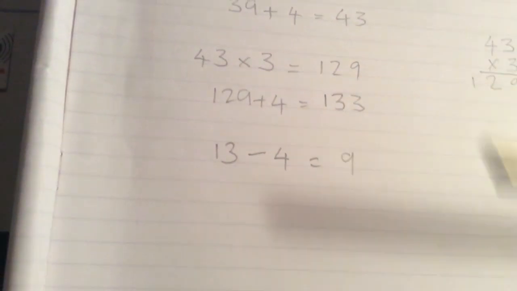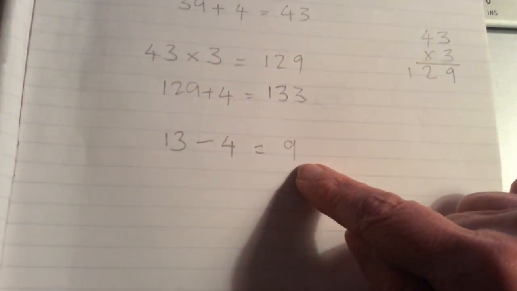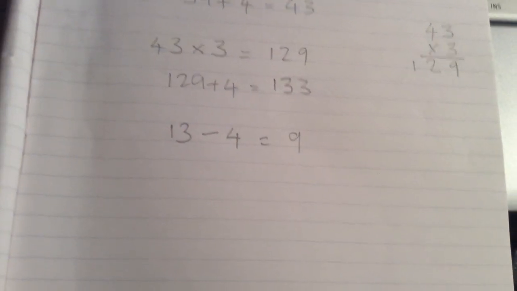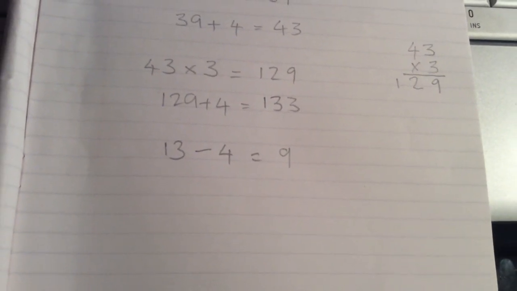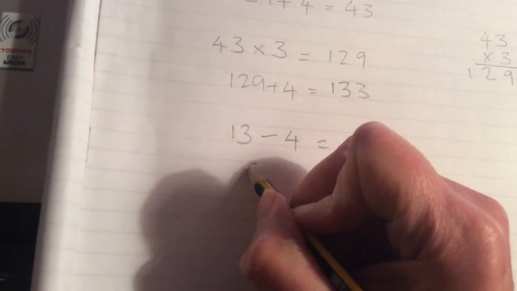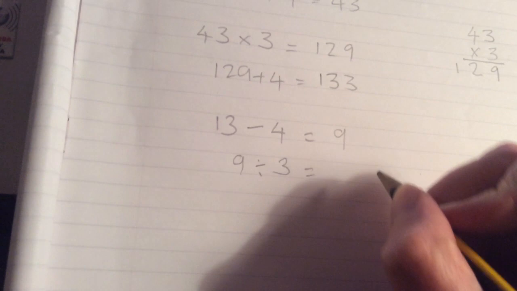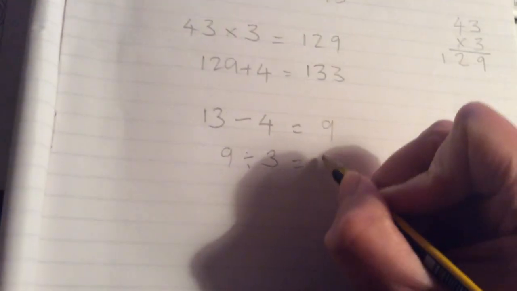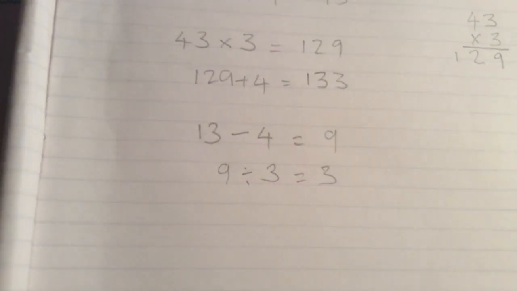So we've done the backwards of add 4. We've then got to go backwards from multiply by 3. 9. What's the opposite of multiply by 3 if we're going the other way? Can you work it out? Yep, you're right, it's divide by 3. So I've got to go 9 divided by 3. And that is, how many 3's in 9? If you know your 3 times table, it's nice and straightforward. That's 3. So I think the answer there is 3.